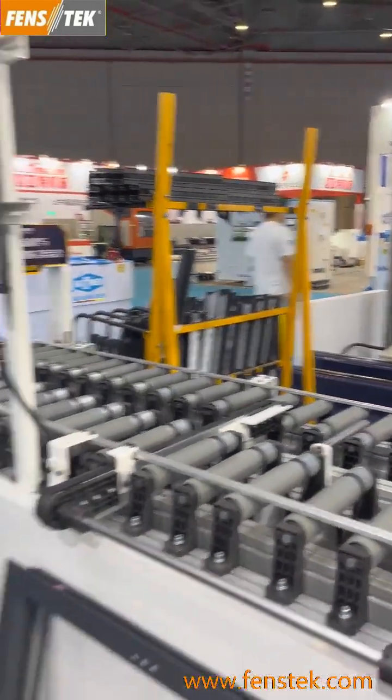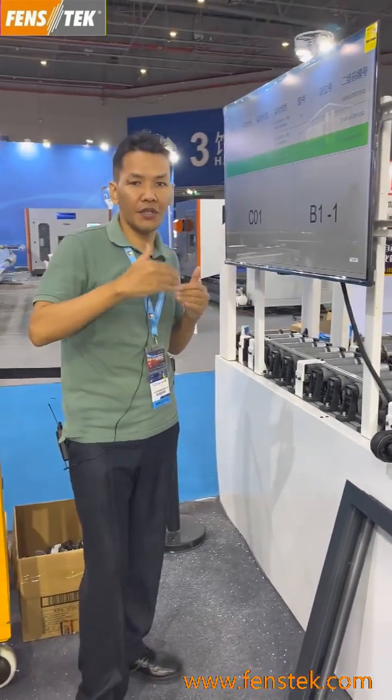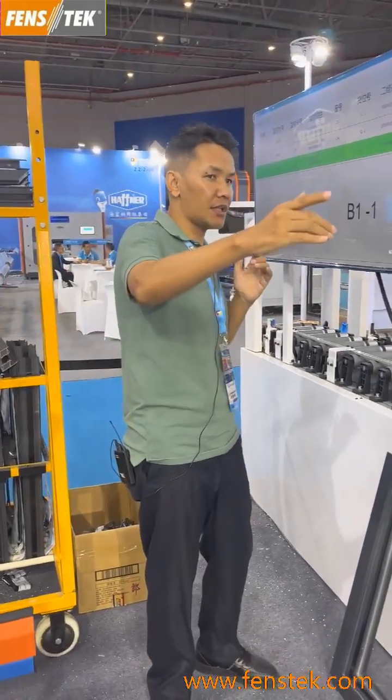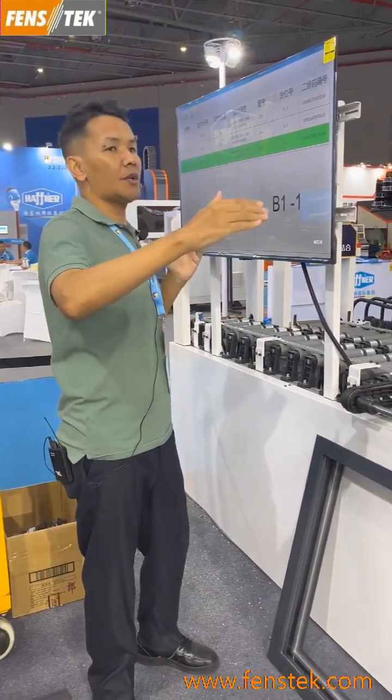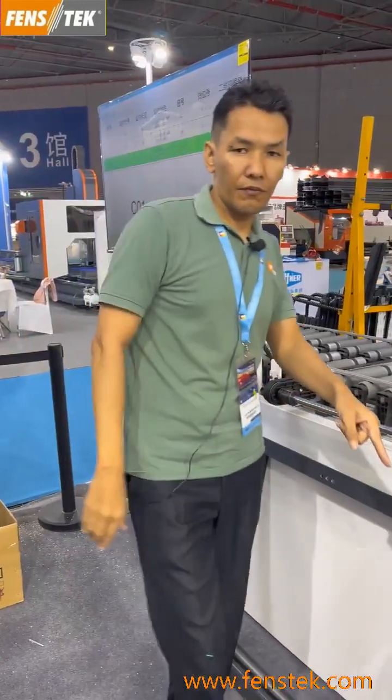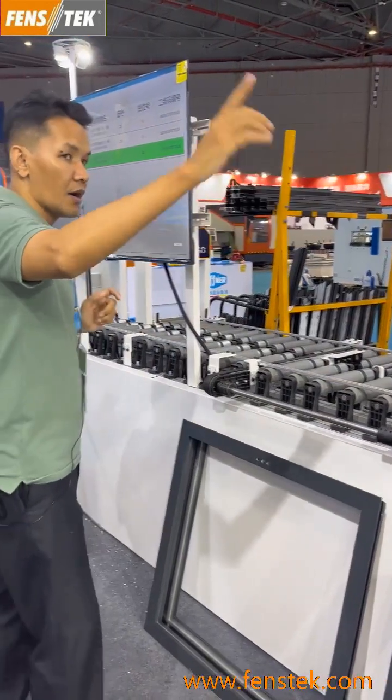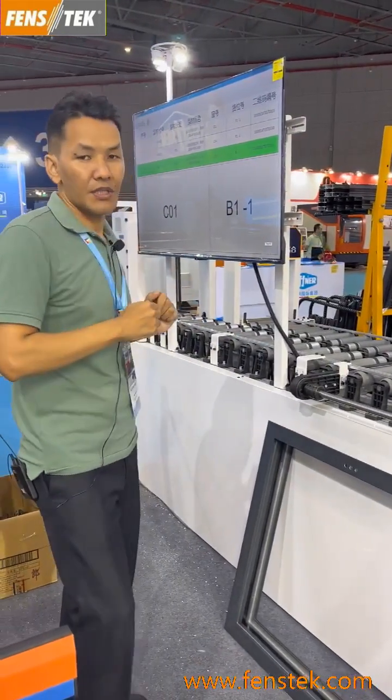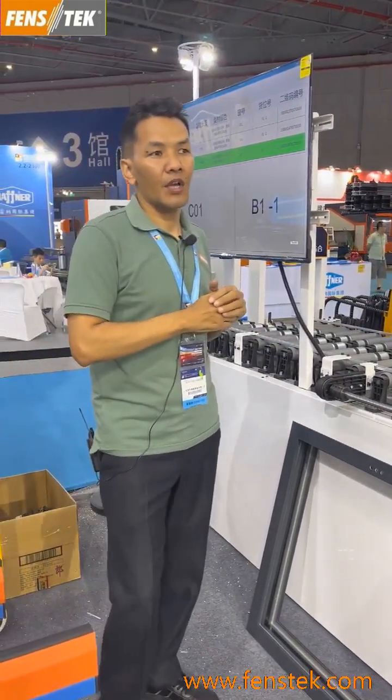One more thing: this whole robotic line is optimized to give a solution. As you can see, from beginning to end, all the processing for one piece of profile takes just 19 seconds. This is why we are using the robotic line.